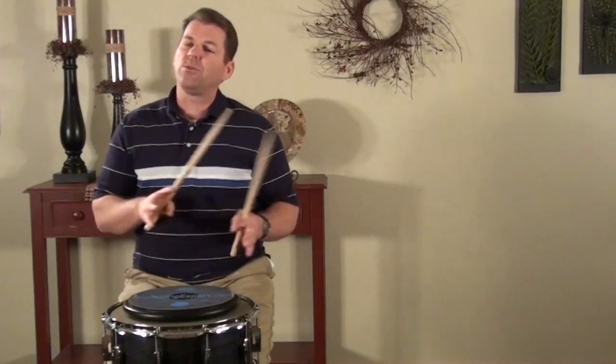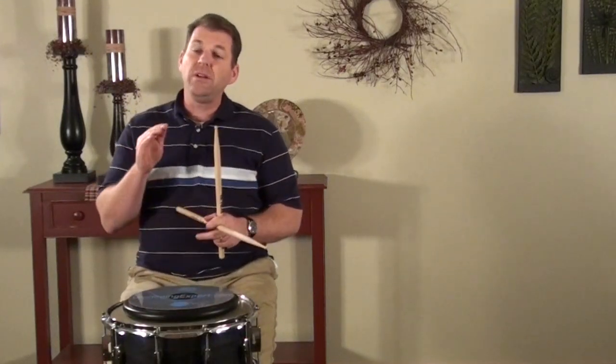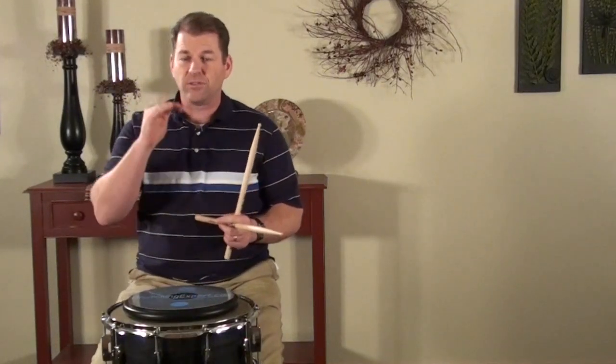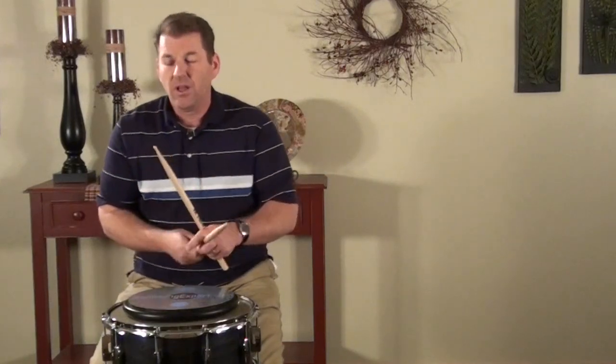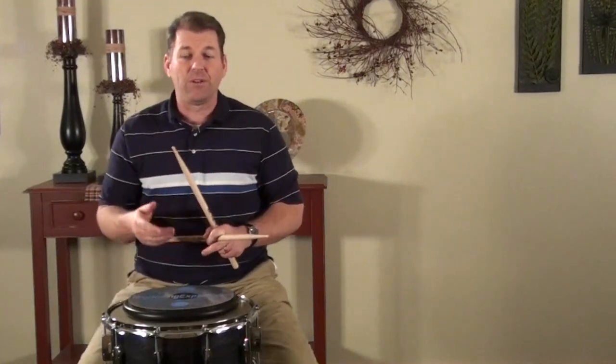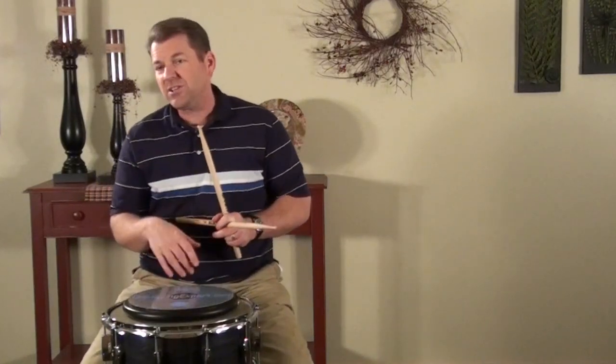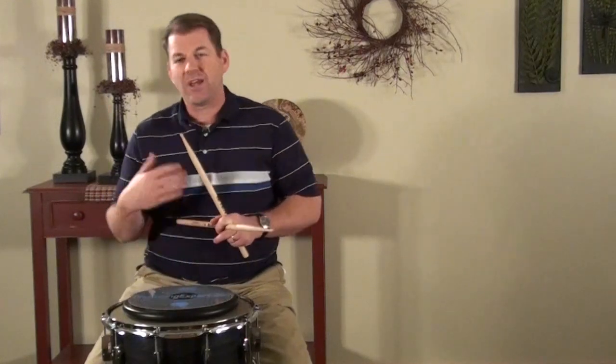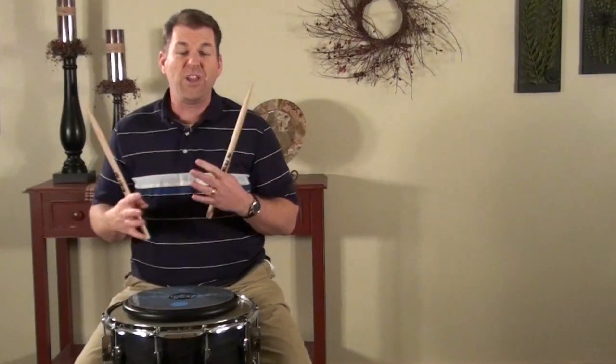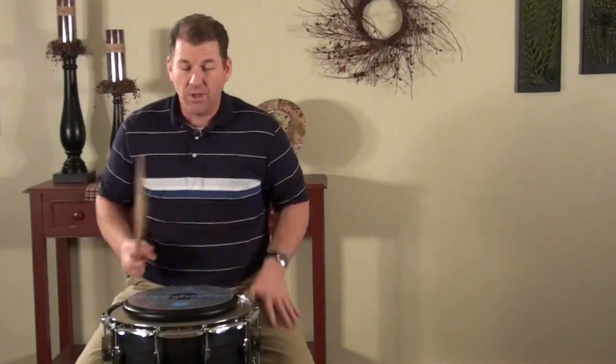Now, those don't have to be hard, but you need to be able to do those three layers of counting and playing interchangeably. You can mix that up a little bit and have a little fun with it. Count 8th notes, play 16th notes, play 16th notes, count 8th notes. You can do a lot of different variations of that and test your control over those different rhythms.